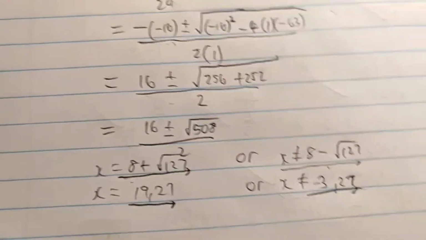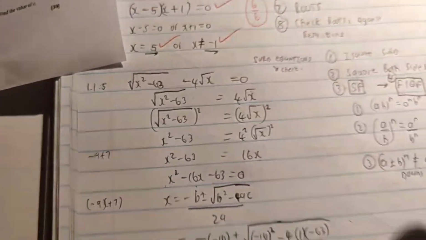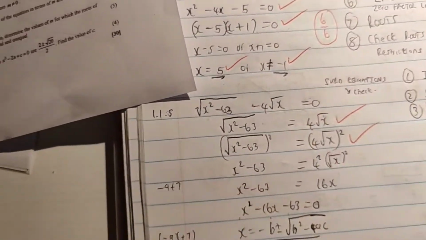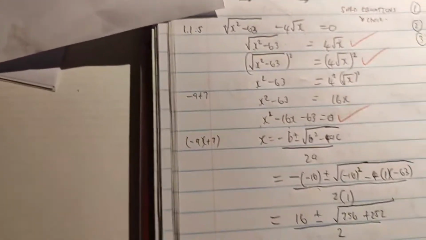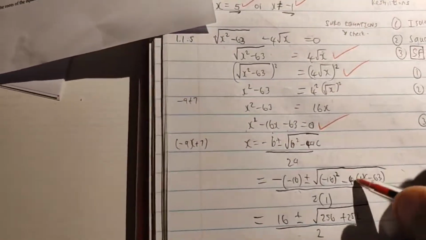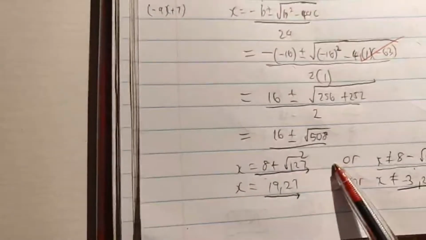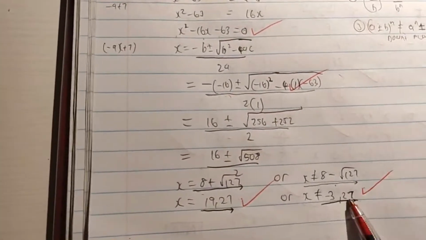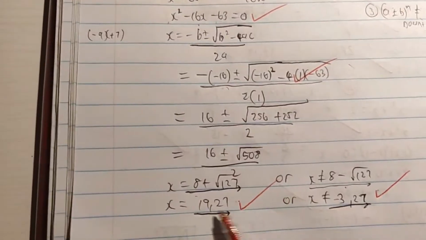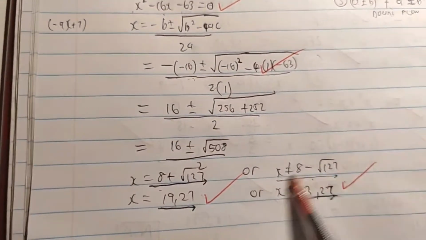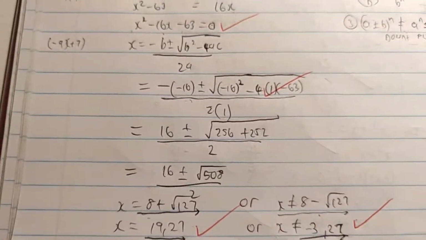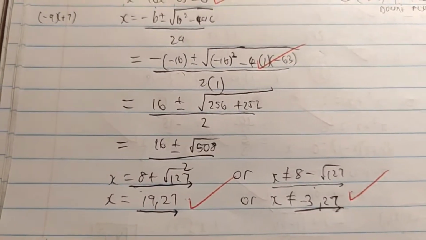Yeah, so I hope that makes sense. How many marks? 6. How do we get those 6 marks? Isolation of the surd, squaring of both sides, standard form, substitution into the quadratic formula, values of x, and the one that does not qualify. So x being 19.27 and checking the one that is not qualifying. Sometimes both qualify, sometimes one qualifies, sometimes both don't qualify. So you must always check.